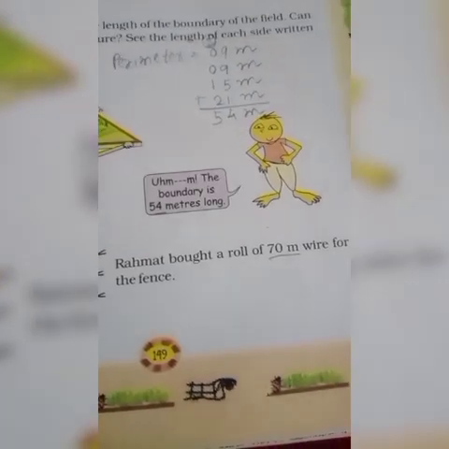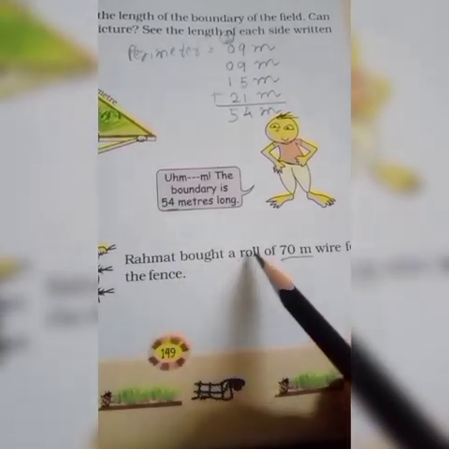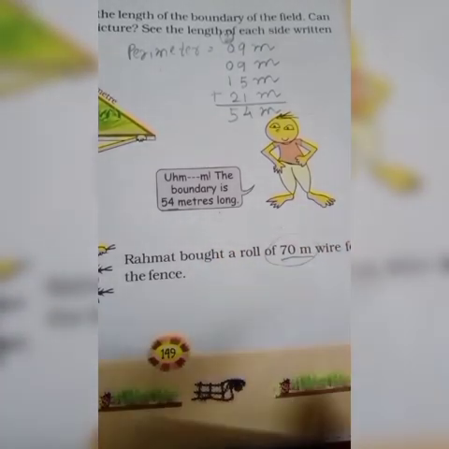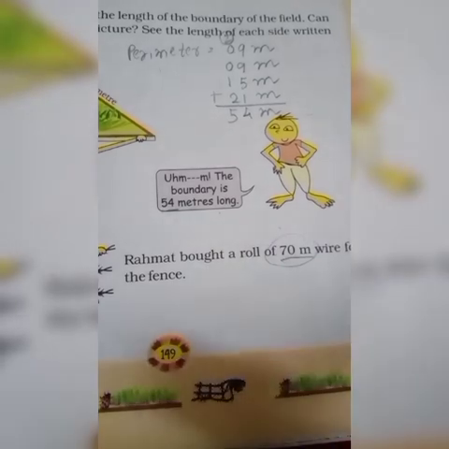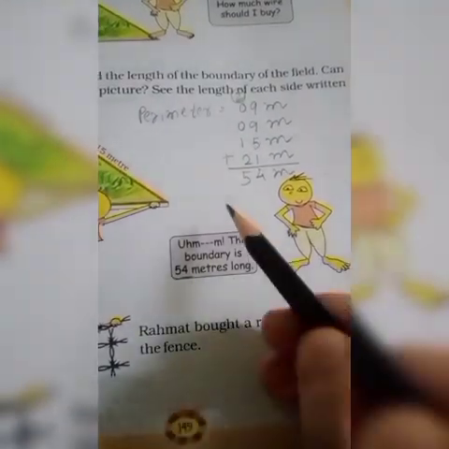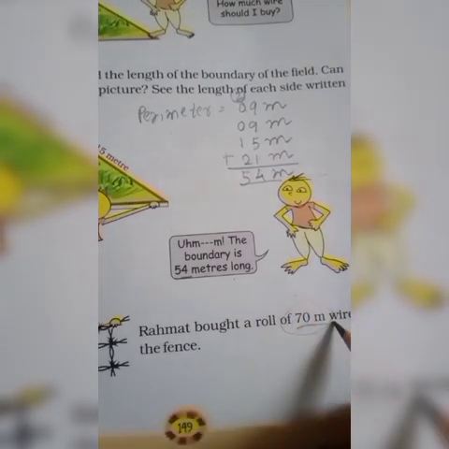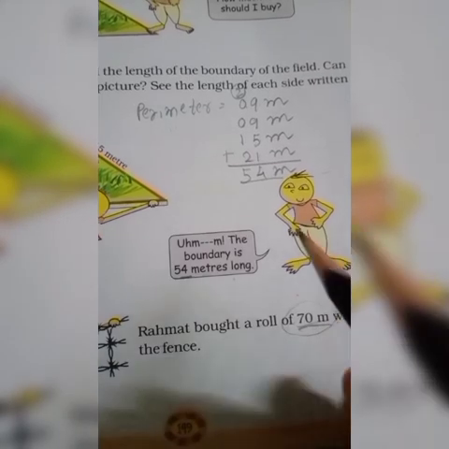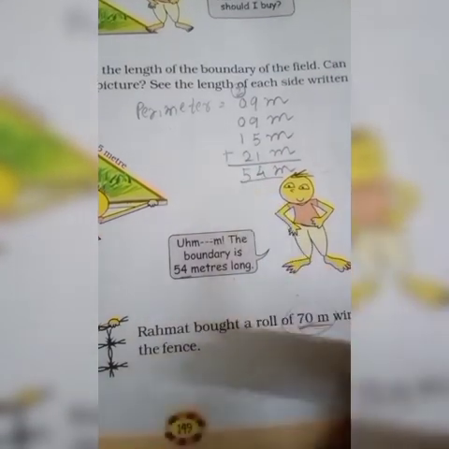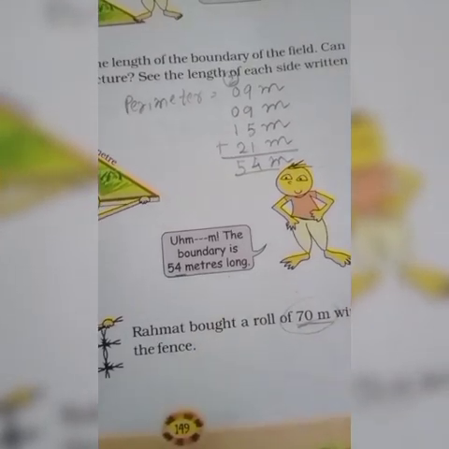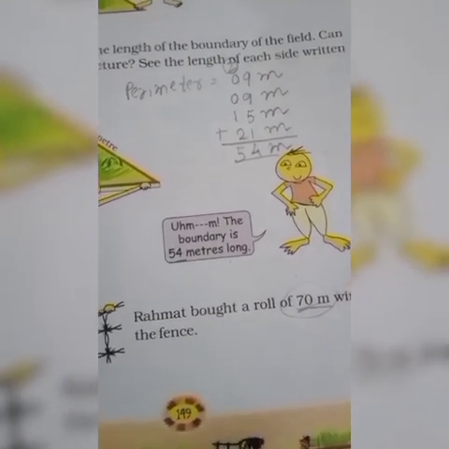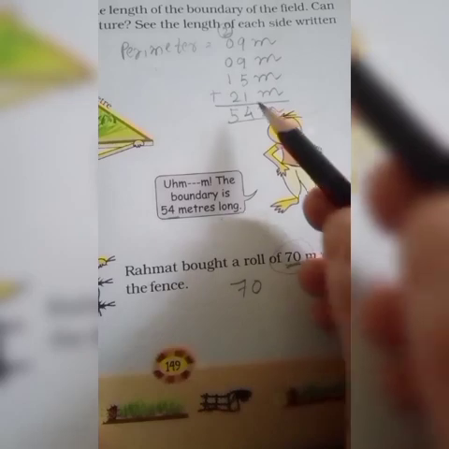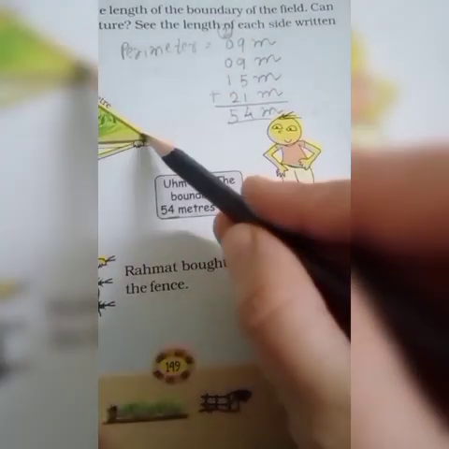But students, Rahmat already bought a roll of 70-meter wire for fences, right? He had already bought a 70 meter roll to put up the fence, right? So how much does he need? Only 54 meter and he has 70 meter. Now if you want to find out, he has 70 meter total length of the roll and he used 54 meter from it. How much is still remaining with him, right? So what to do whenever we want to find out what is remaining or left? We have to do the subtraction. From the total length of the roll, we have to subtract what is used in his field, right?